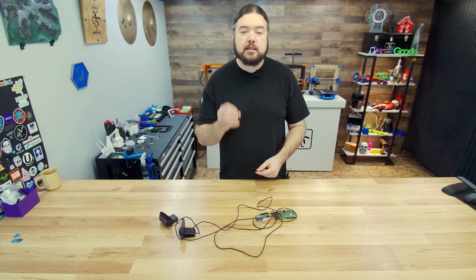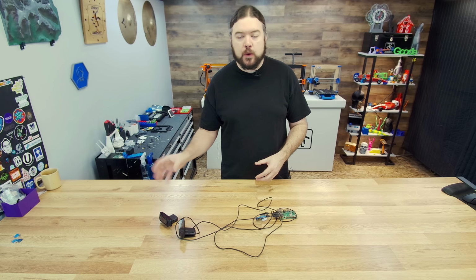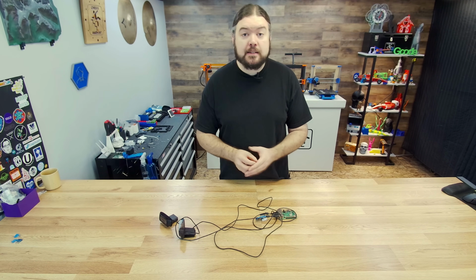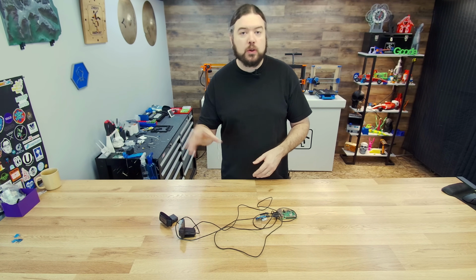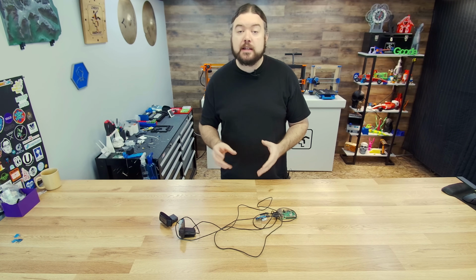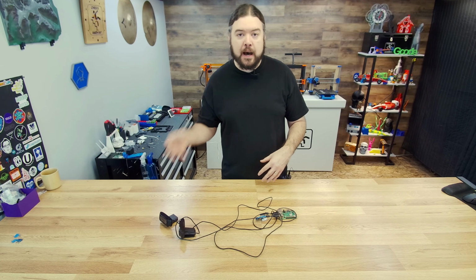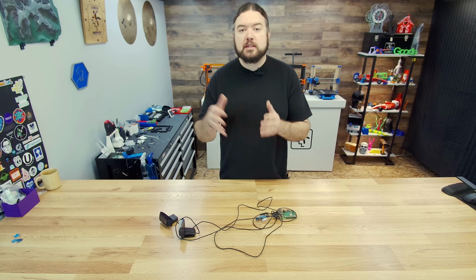OctoPi and Octoprint are always evolving. They're always adding new features, and it does get more efficient. And when we do videos like this, it's always important to note what the difference between OctoPi and Octoprint is. Octoprint is an awesome piece of software that's written in Python that will help you control your 3D printer. OctoPi is an OS image that's designed to run on a Raspberry Pi that contains Octoprint. It's just an easier way to install it.